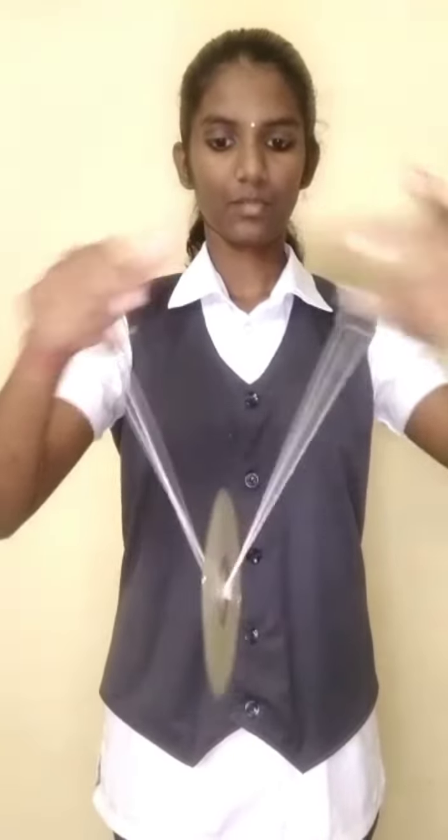Now I am going to show my model. This is the model of the centrifuge and I am going to start to spin it. After spinning it for some time, I will leave it and it will automatically spin. Now it starts to spin automatically. Again I am going to repeat this. And now I am leaving it. So this process is known as centrifugation.